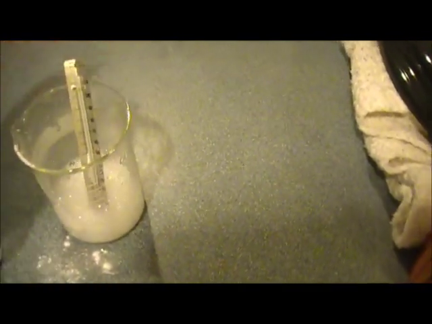Okay, now we're going to go ahead and add about 10 grams of baking soda that I already weighed out. And you see the reaction there. You probably remember that when vinegar and baking soda are mixed, carbon dioxide, which is a new substance, is created.